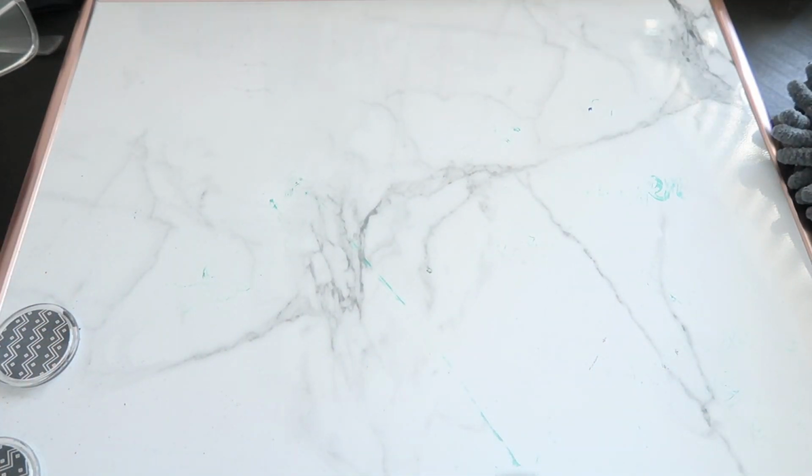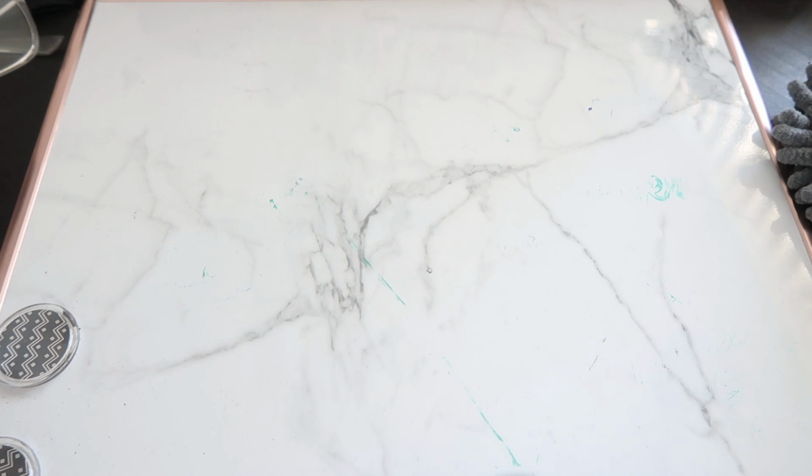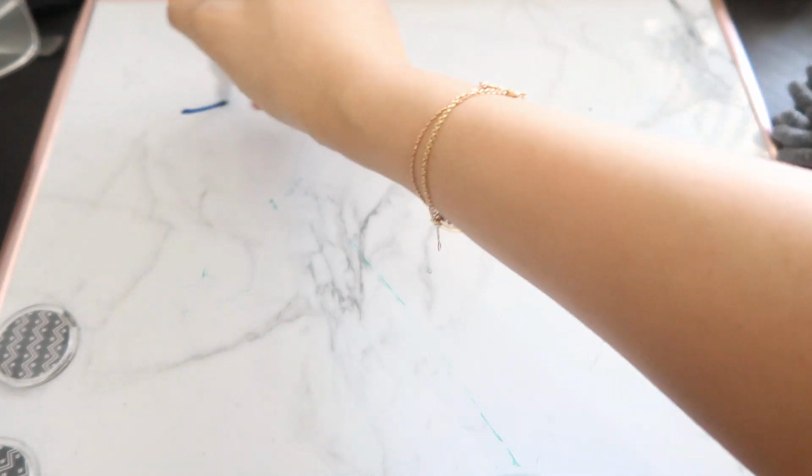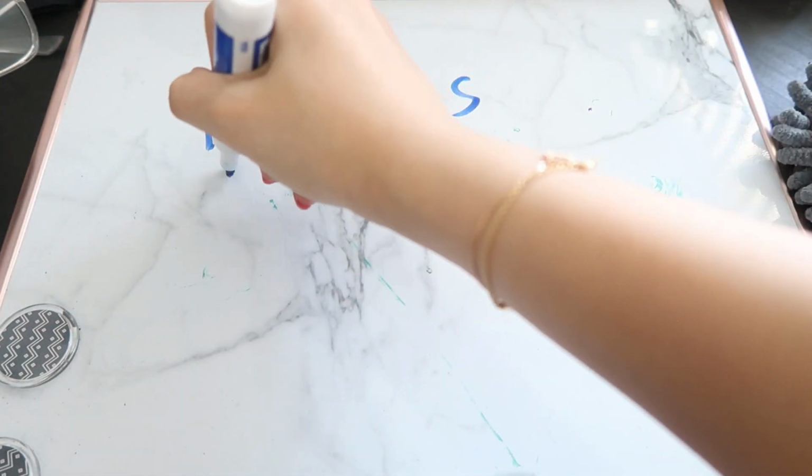Alright, so here we have two theorems about tangent lines. Tangent lines are very important. We have to know how to draw tangent lines. We have to know how to use the relationship of tangent lines to solve equations. So, theorems. Theorem number 1.